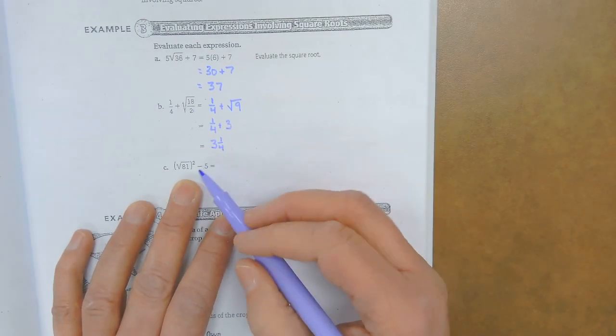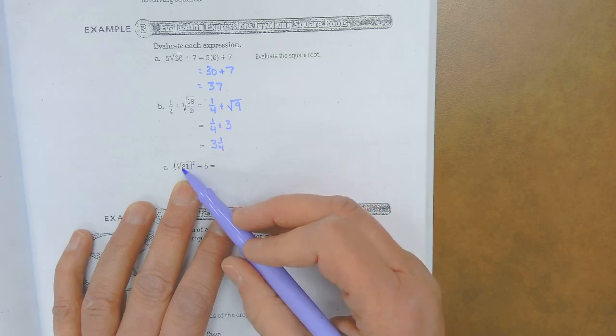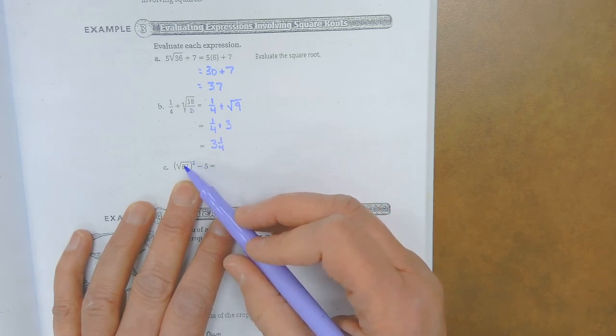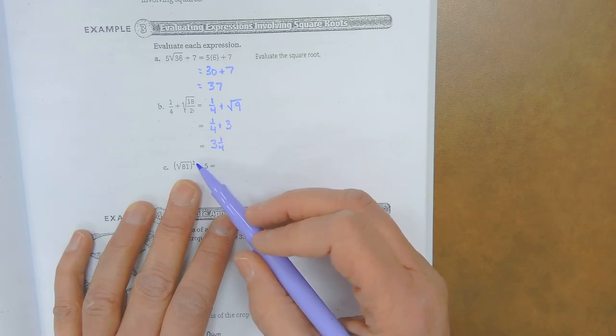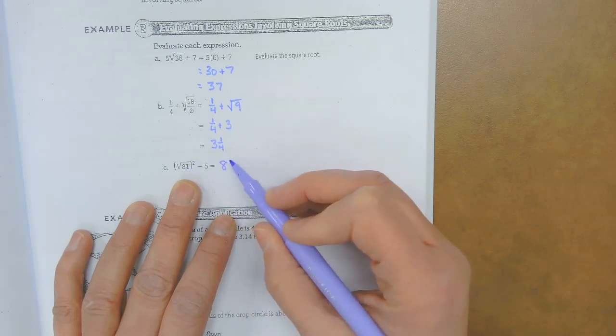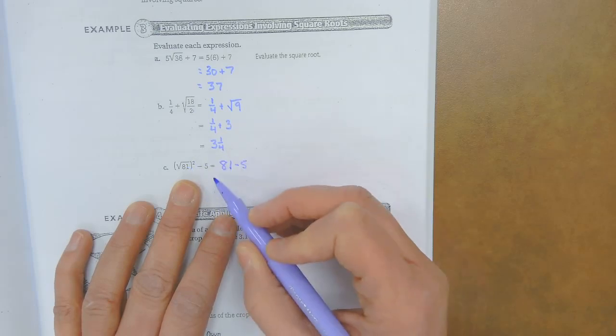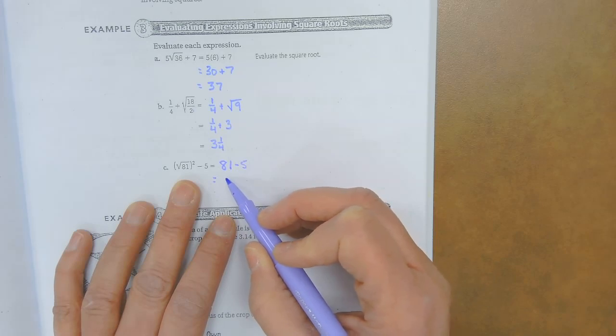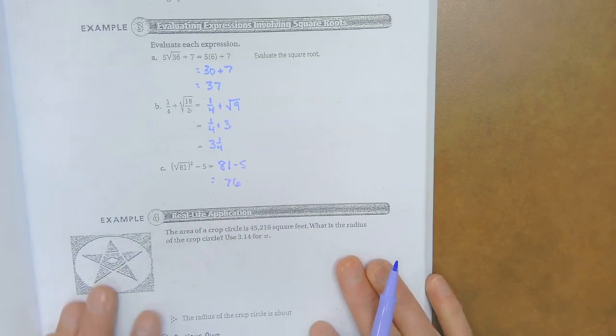All right, for this one, we're squaring this. So this is saying undo it, but then square it again. So the square of the square root of 81 is just 81 minus 5, and 81 minus 5 is 76. Okay.